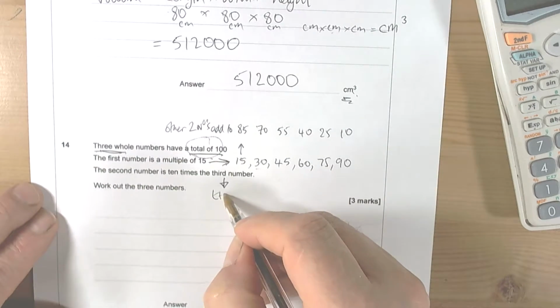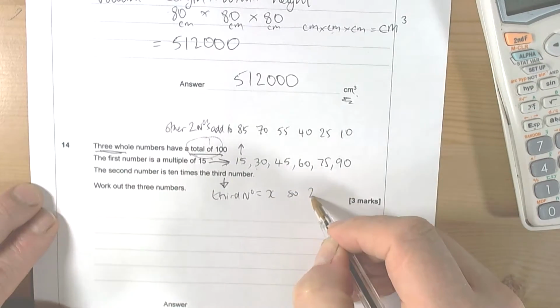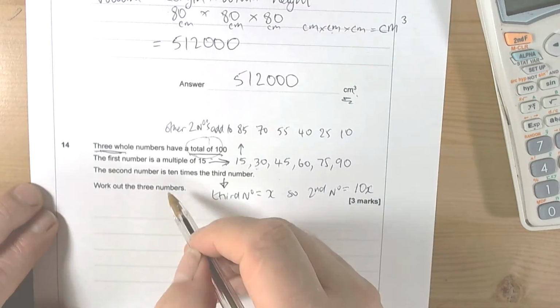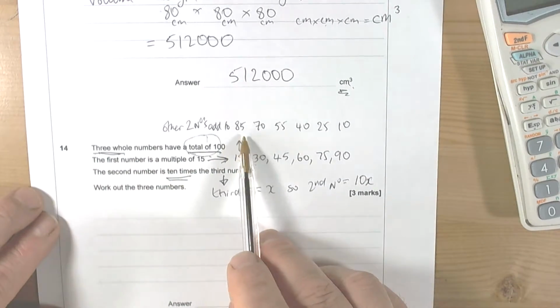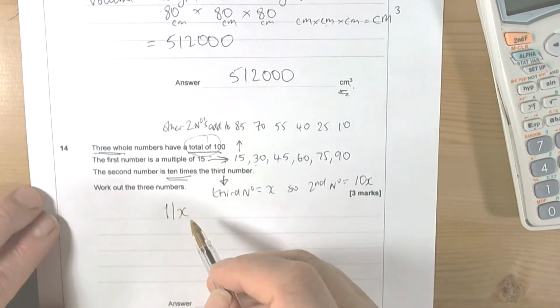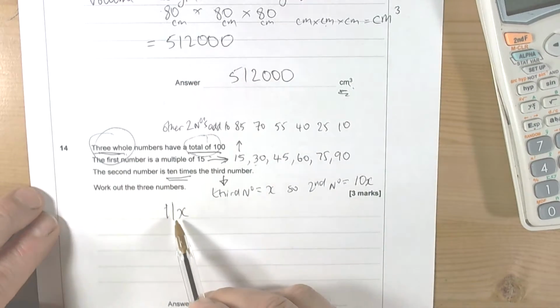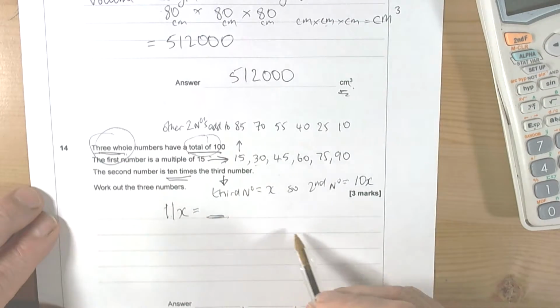So the third number equals x, so the second number equals 10x, because it says it's 10 times the third number. Well, we know that x plus 10x is 11x. We know the question says that this is about whole numbers, so we know that 11 times something must give us something in the 11 times table.